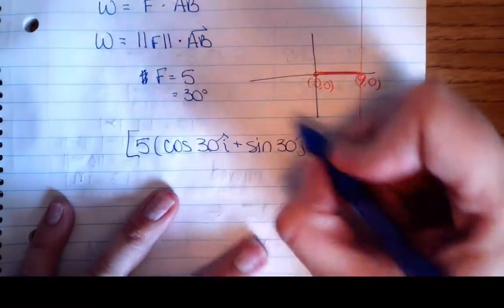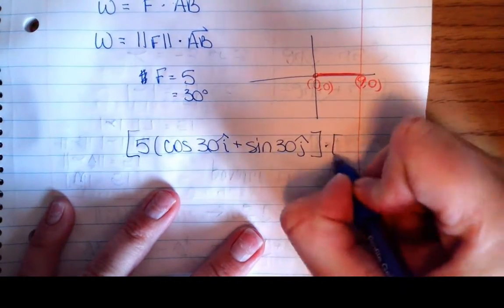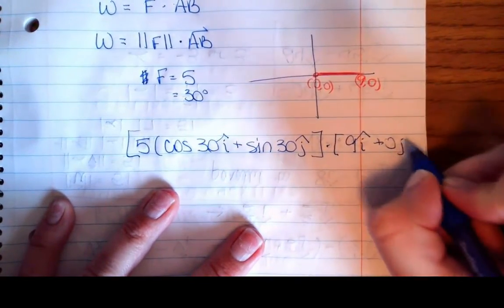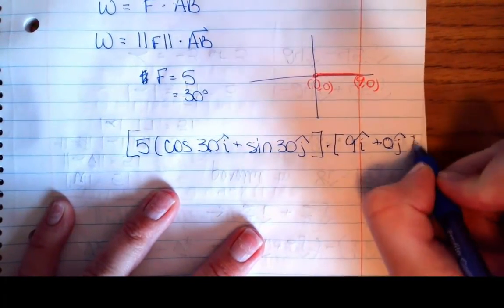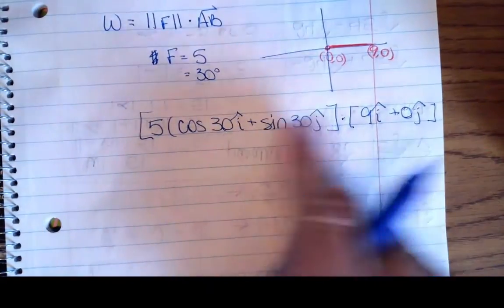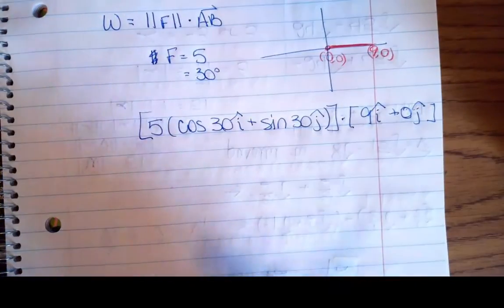So I have this thing, and then I've got 9i plus 0j, because I just want to shove it along the floor. I need to clean this one up first, and then I can do a dot product.